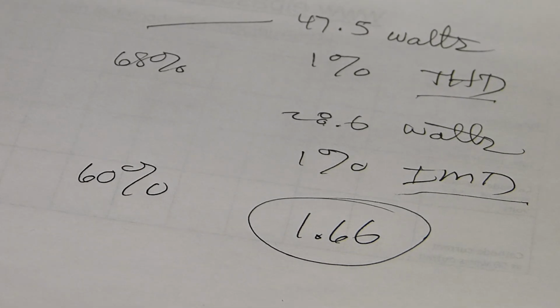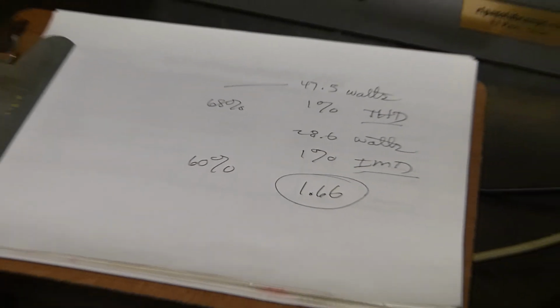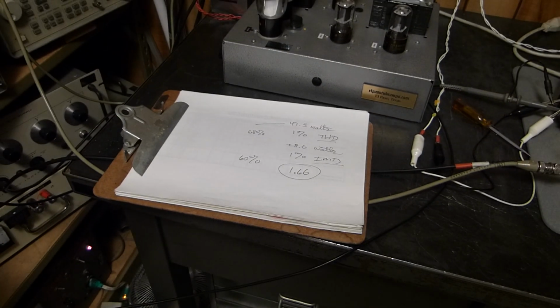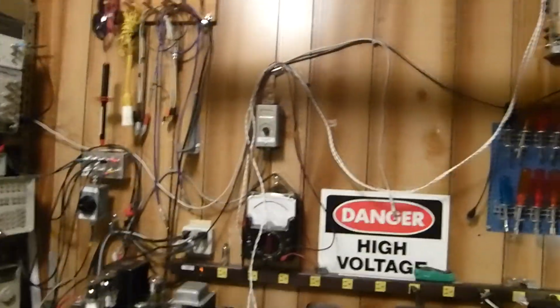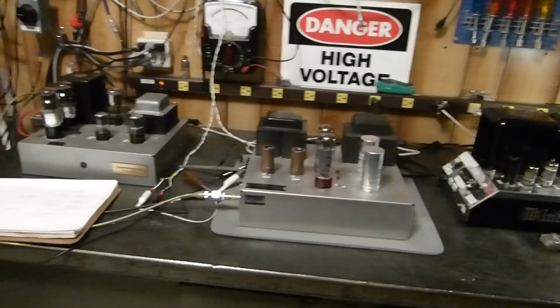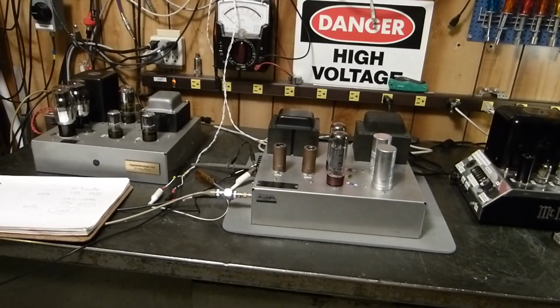Okay, so I think they're 1.47. I'm going to hang on to that. I don't know how they derive that, but that seems to be the standard, and there you go. That's the experimental way of determining those two ratios. Really nice performing little 30-watt amplifier that'll actually do 47.